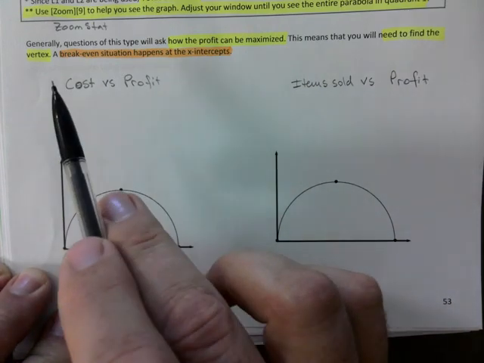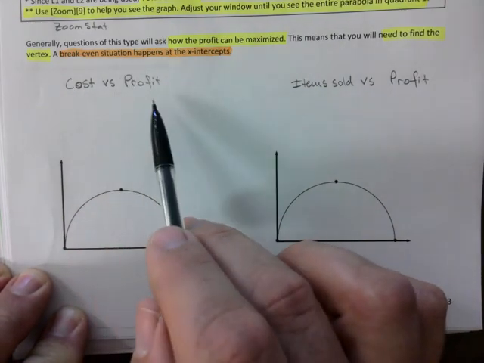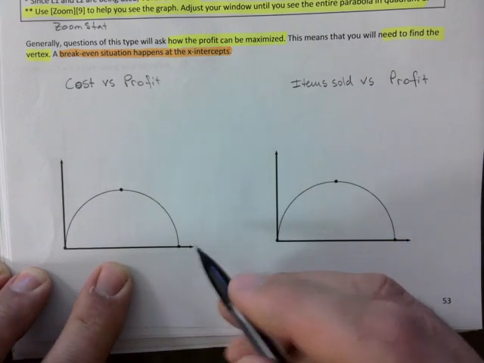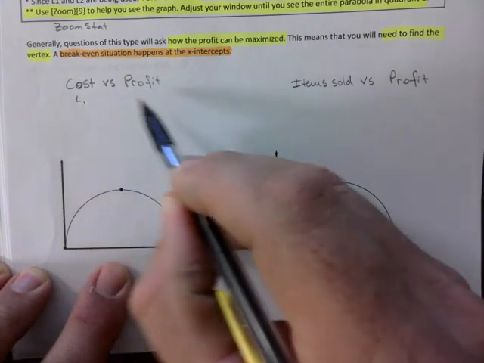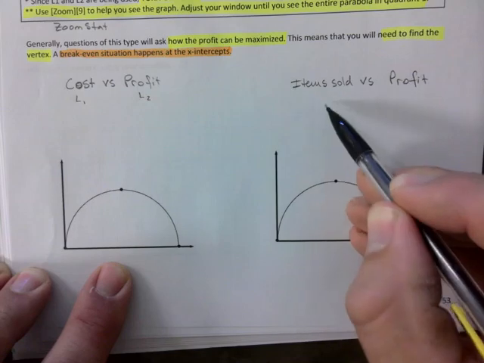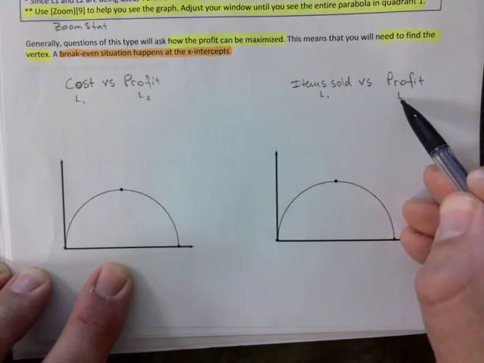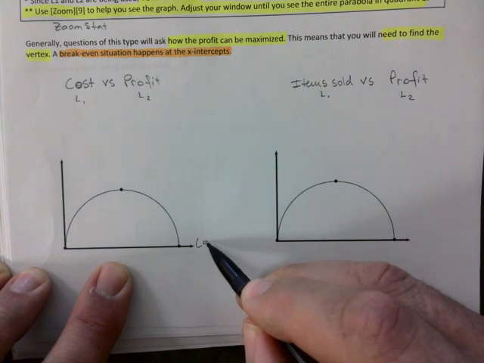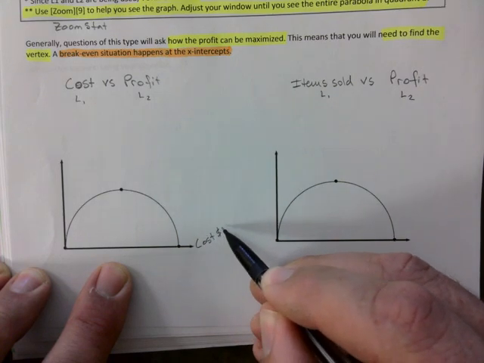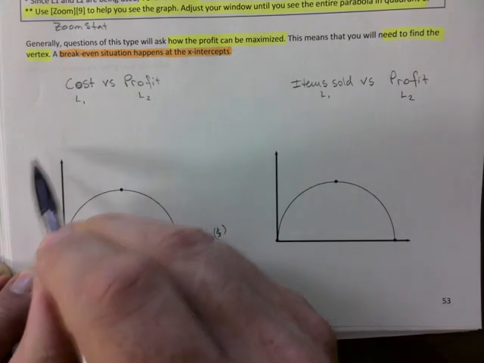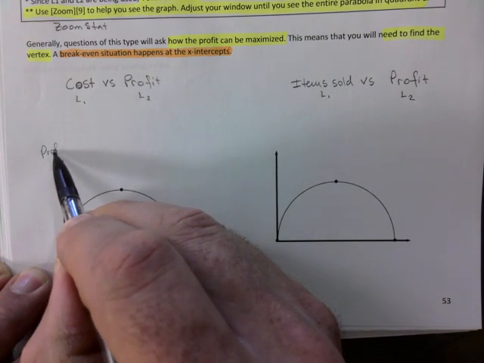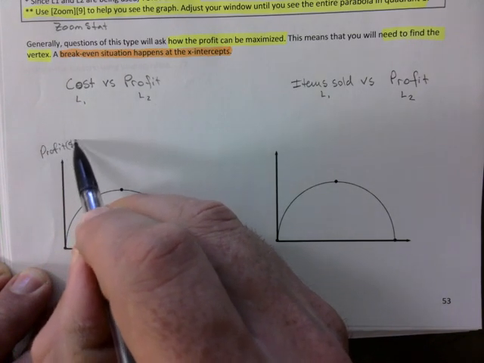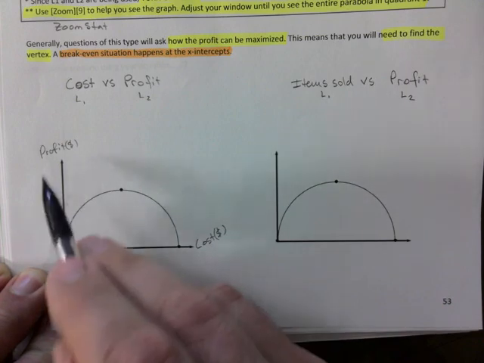But if you're comparing cost and profit, this is L1, this is L2, remember that. This is L1, this is L2, it goes with X and Y. So in this case, you'd have your cost here, and your profit would be along the y-axis. Nothing changes for the profit. So dollar amounts.